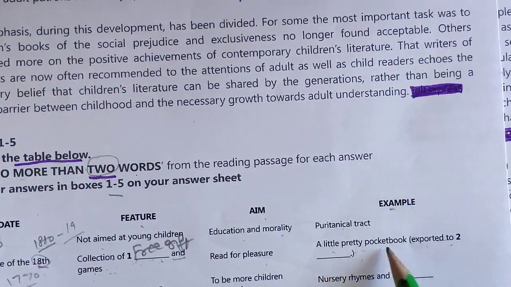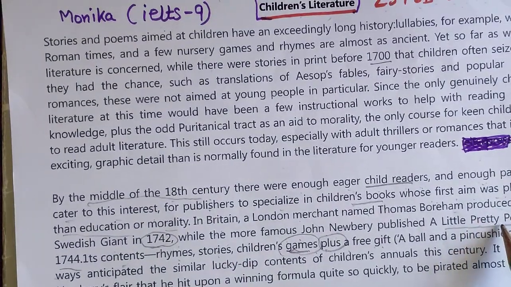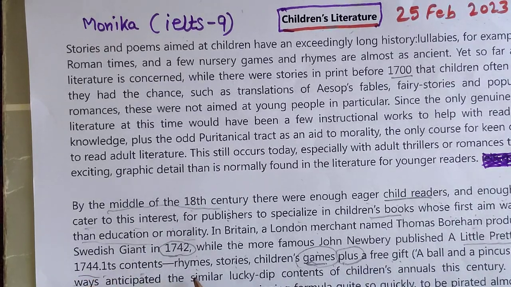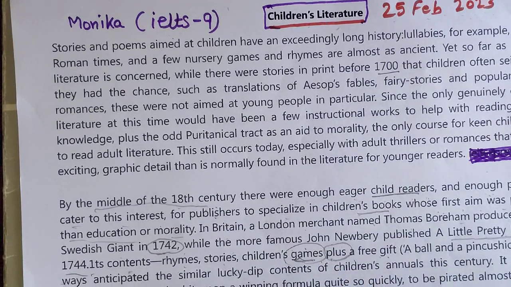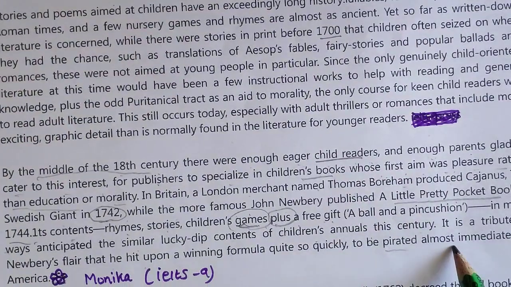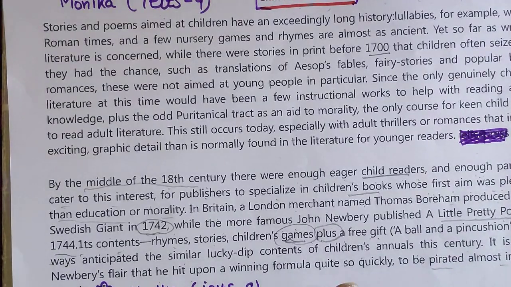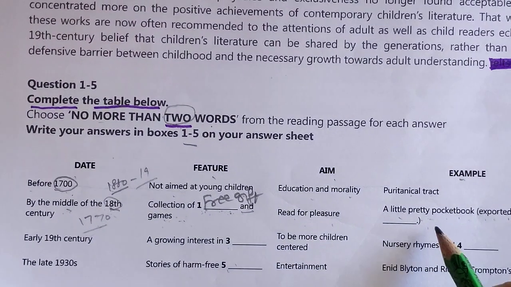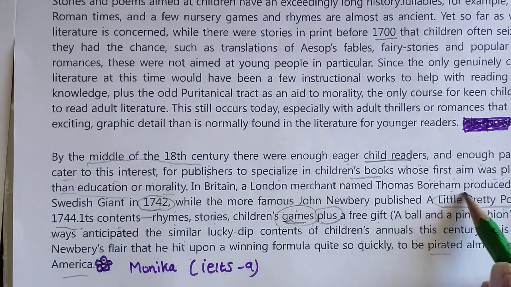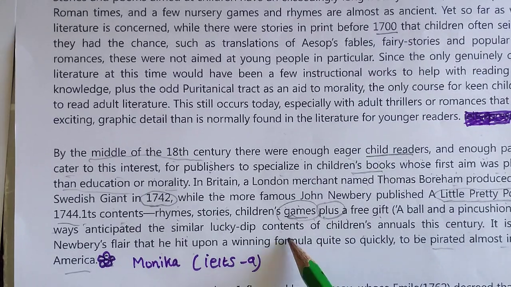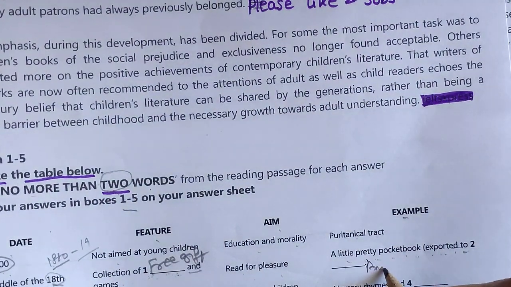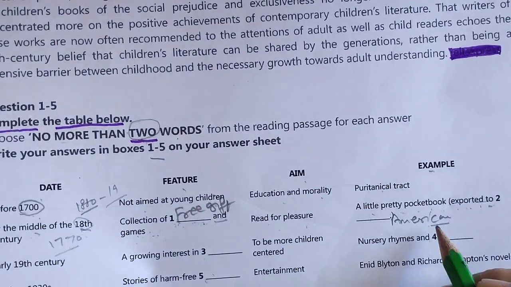Okay, now for this, a little pretty pocket book exported to dash. This book was exported to where, and almost immediately pirated in America. Let's read the location. So here, a little pretty pocket book exported to some place. They are talking about the book name here, and until we have read everything, no place name is there, only America. So we will be writing America here. If we find another answer, then we can think about that, but this is final.